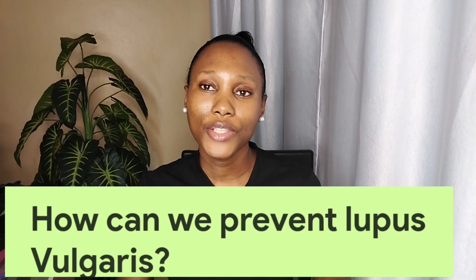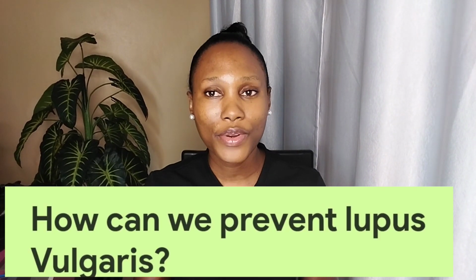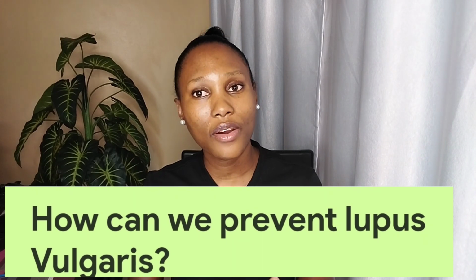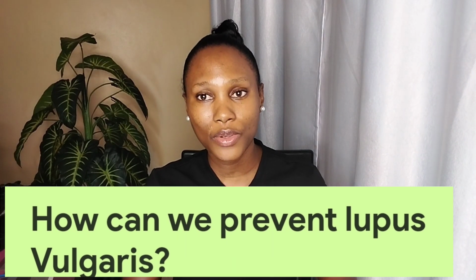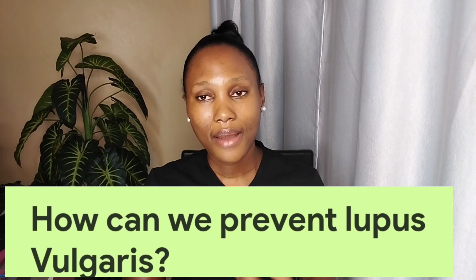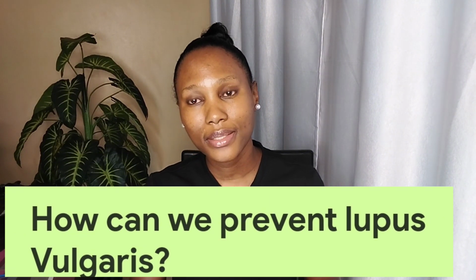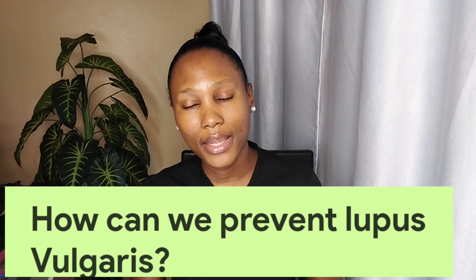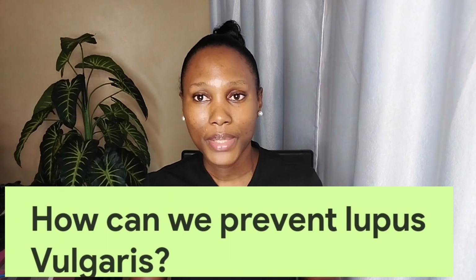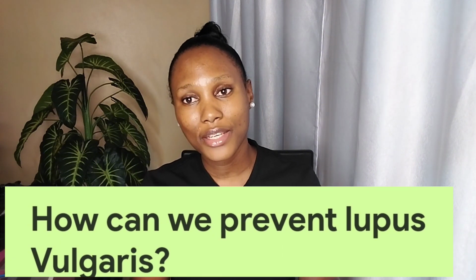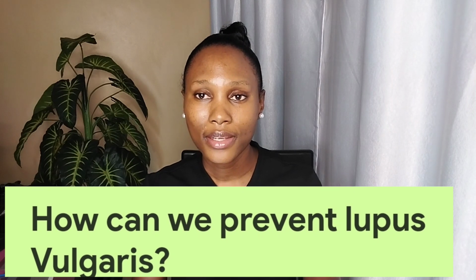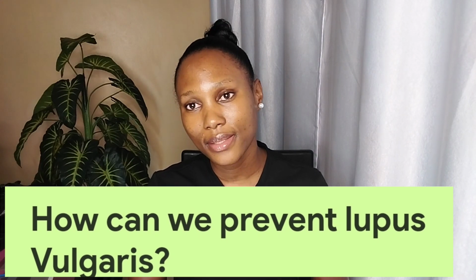When it comes to the prevention of lupus vulgaris, we always recommend that please avoid inoculation. Reduce the chances of inoculation of the bacteria into your skin. This can be done by avoiding walking barefoot, avoid causing intentional trauma to your body, for example, tattooing. Please be aware of your environment such that your body is not traumatized, and also take the necessary precautions to avoid injury to your body.